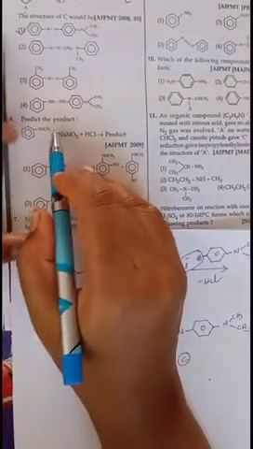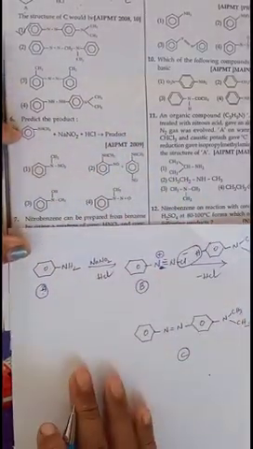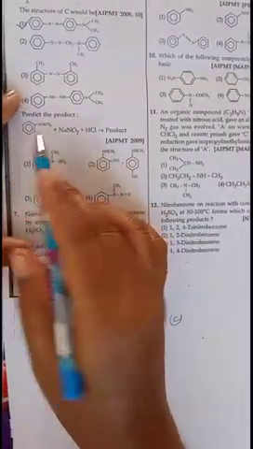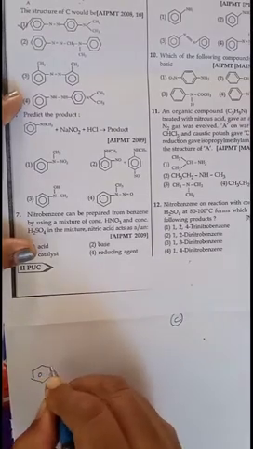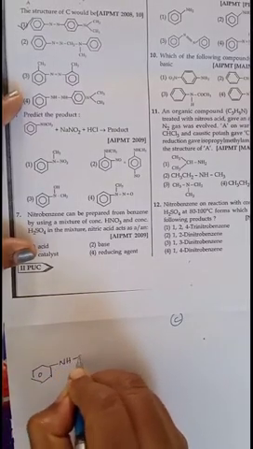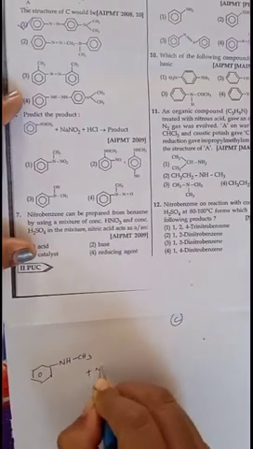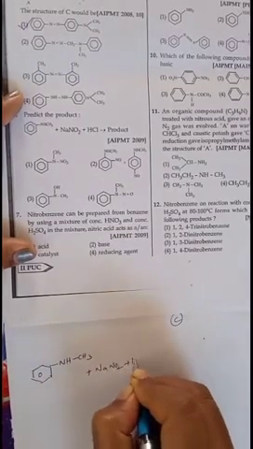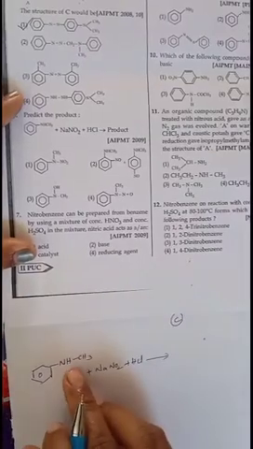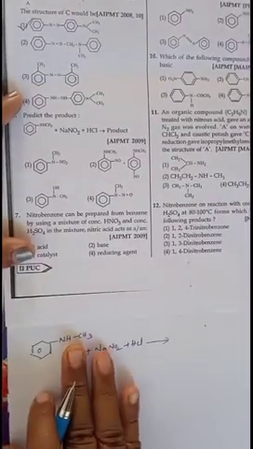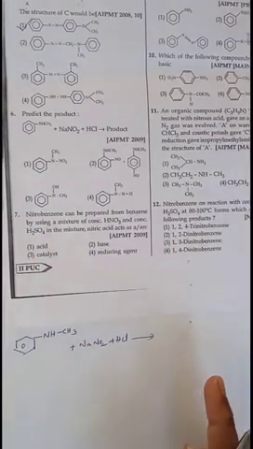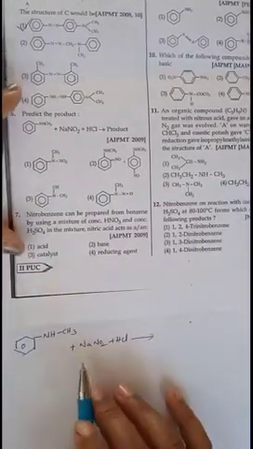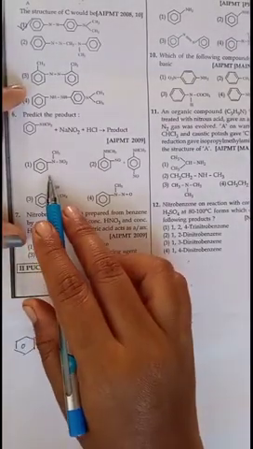See the next bit. Predict the product in the given reaction. So what have they given in the reaction? C6H5NHCH3. Here NHCH3 is a secondary amine. When it undergoes reaction with sodium nitrite and HCl, it's not a primary amine. You have to remember it is a secondary amine. A primary amine gives a diazonium salt, whereas an aromatic secondary amine always gives this kind of product.